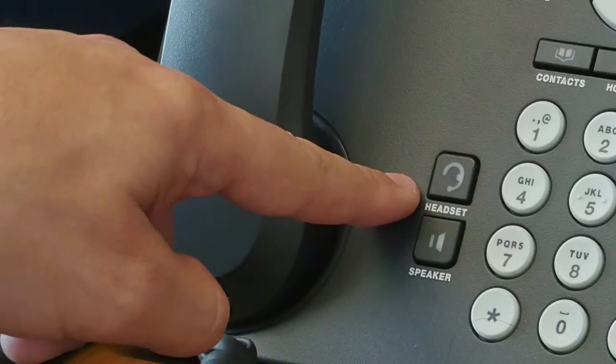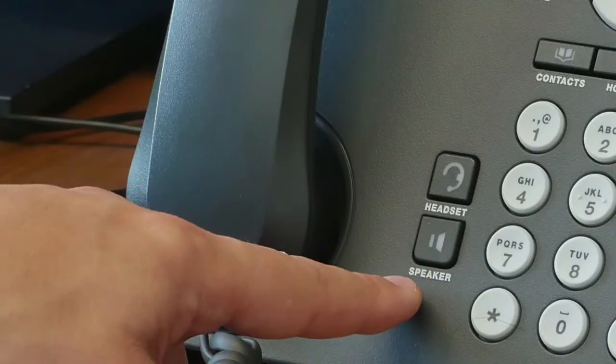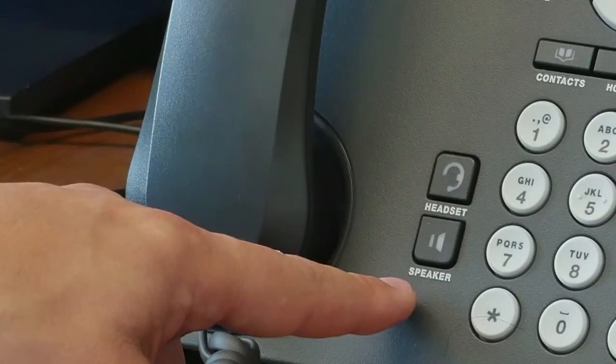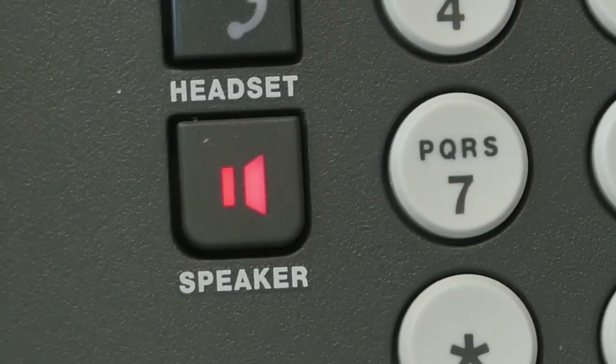Headset button is not currently used in HRSA environment. If you have received a headset, it will be used only with a HRSA laptop. Speaker button will allow you to use the phone without lifting up the handset. The button will turn red in color when activated. You can additionally hang up the phone by simply pressing the button again.